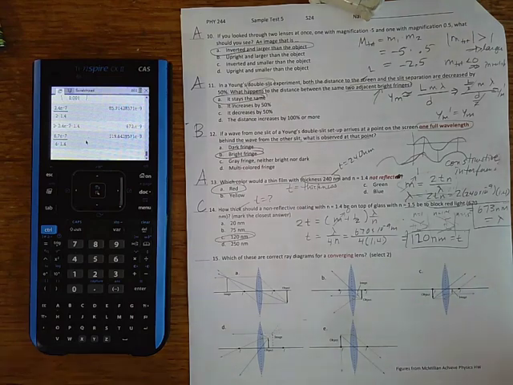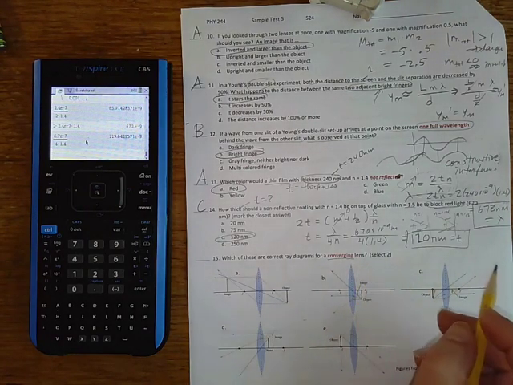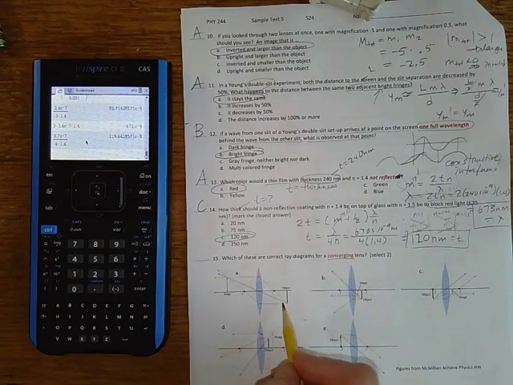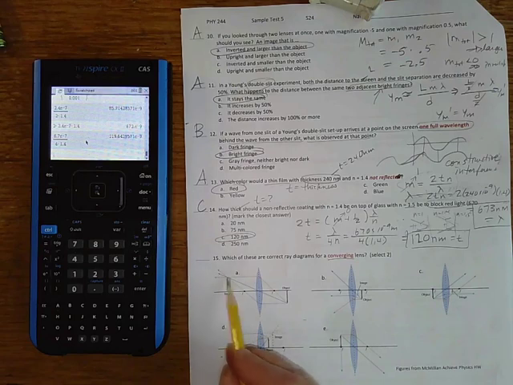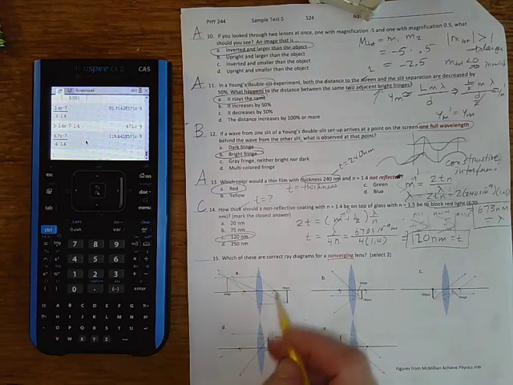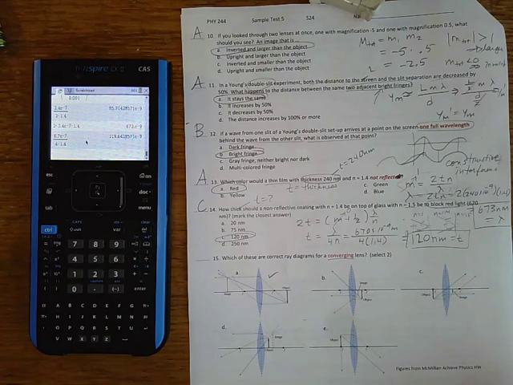All right. Which of these are the correct ray diagrams for a converging lens? All right, so we're going to look at rays. One thing to check is if there's a parallel ray on one side, it better be converging to the focal point on the other, and vice versa. So this one looks good, and we've got one going through the center. So that looks like a good diagram. A is good.